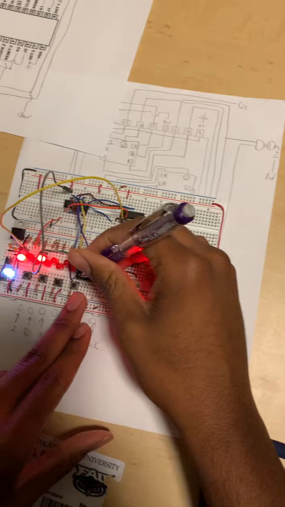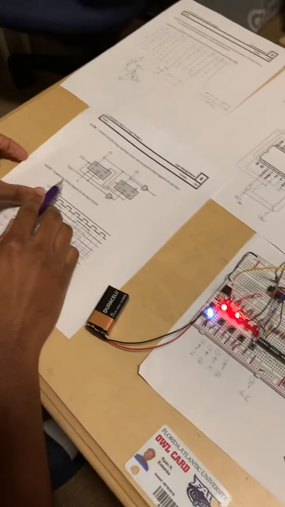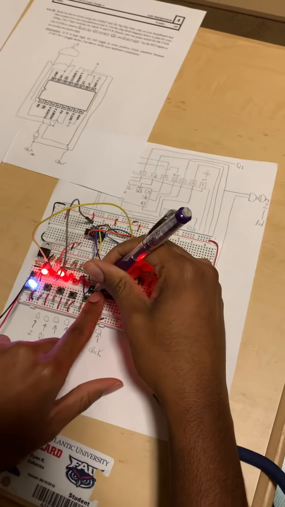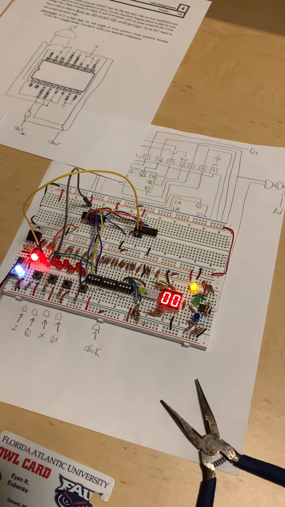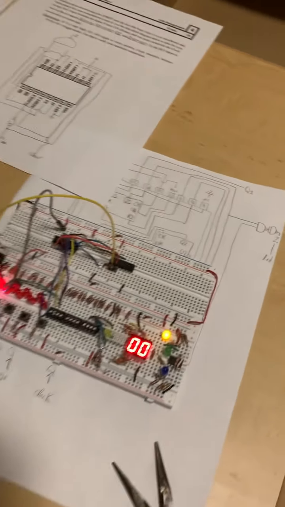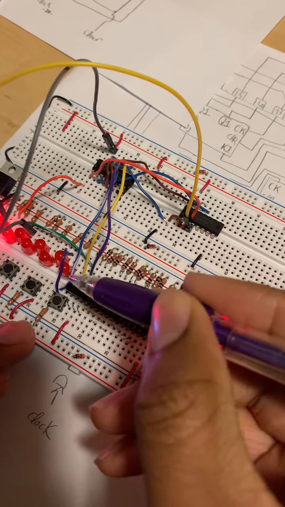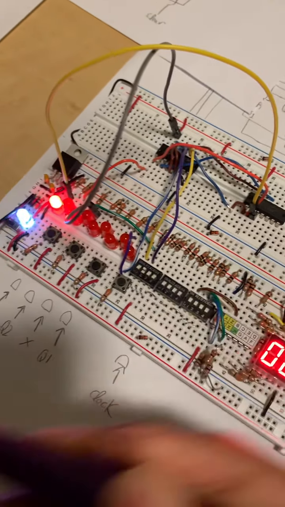What I will do first, as it shows in the diagram, is turn on clear, which is the second switch. And this one is X. This is also an X input.